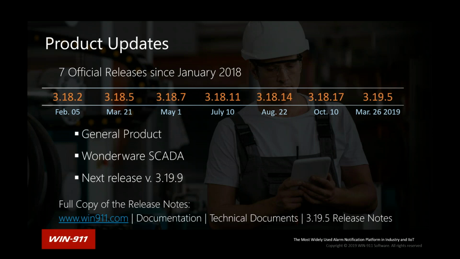For a full list of all the changes that have been made, I encourage you to take a look at our release notes. The latest release notes you can always find on our website under documentation, technical documents. It'll be labeled with our latest release, currently 3.19.5. This is a running document, so you can go back and see the changes that were made in subsequent releases.